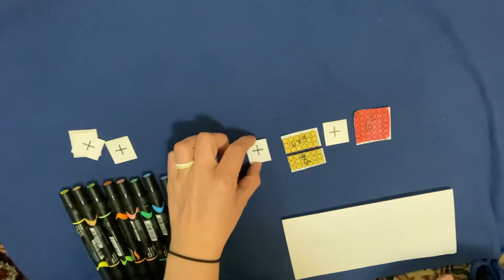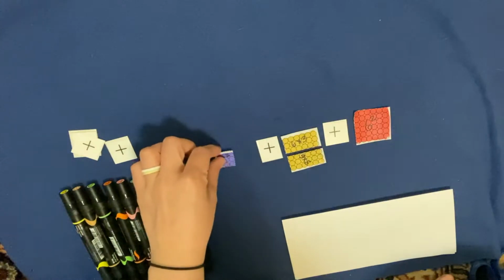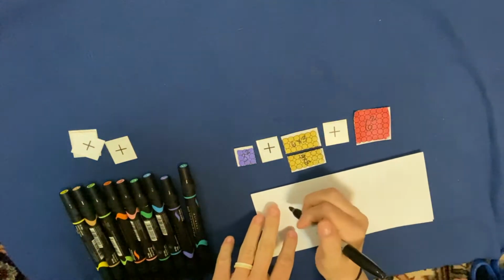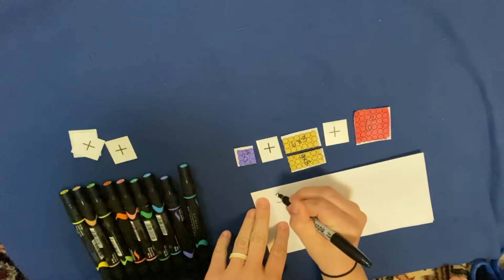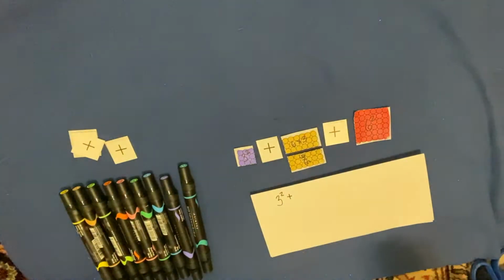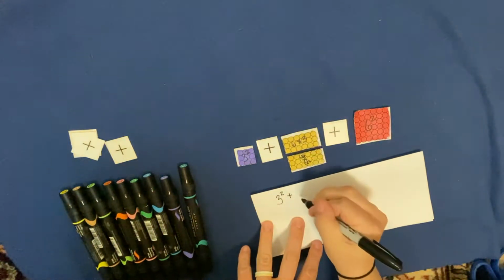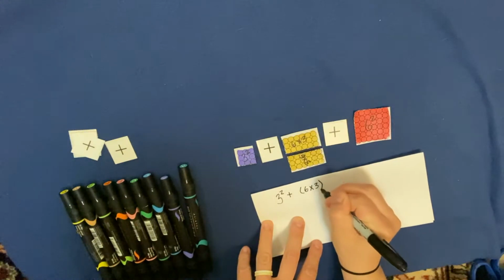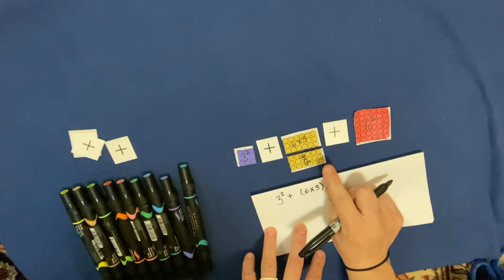So what I'm going to do is write this down. So I have 3 squared plus, now I have 6 times 3. But here is my question. How many of those do I have?